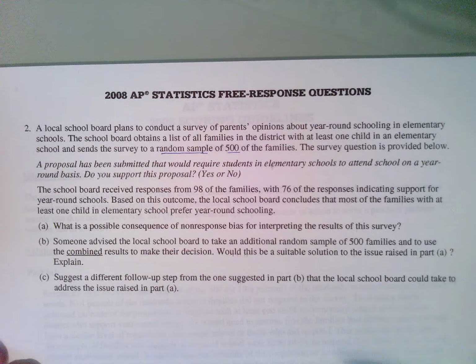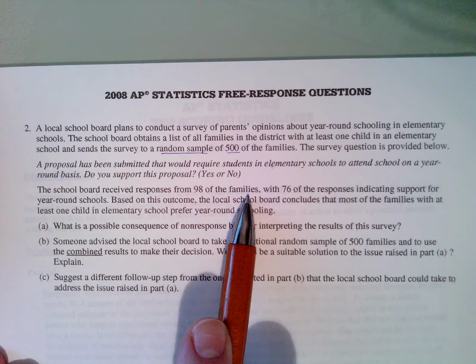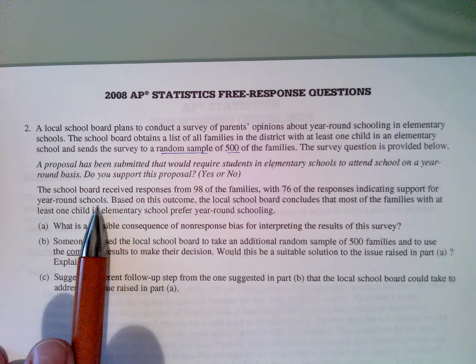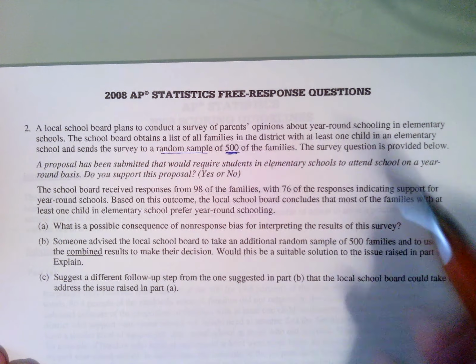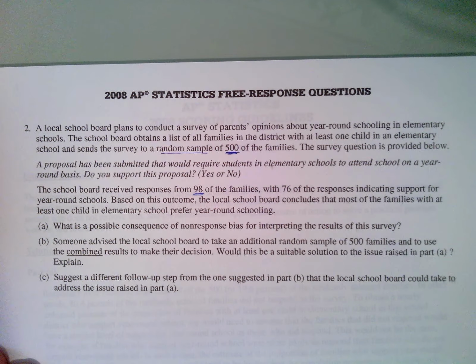So far they're setting it up well. Let's see what happens. The school board receives responses from 98 of the families, with 76 of the responses indicating support for year-round schools. This is where the problem comes in. They asked 500, but only 98 of them responded. And this is a very, very common situation in the real world.